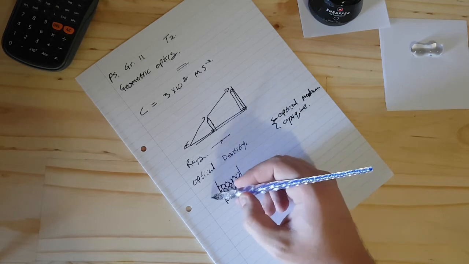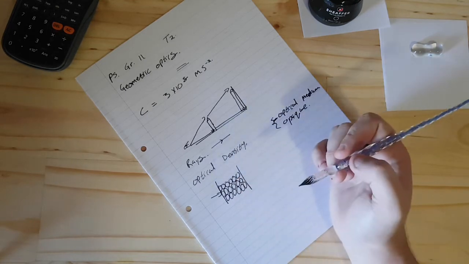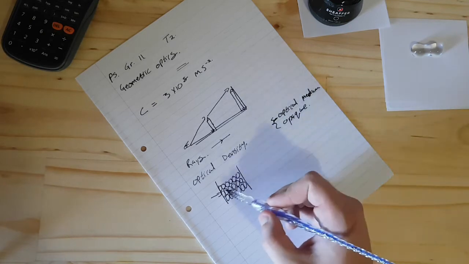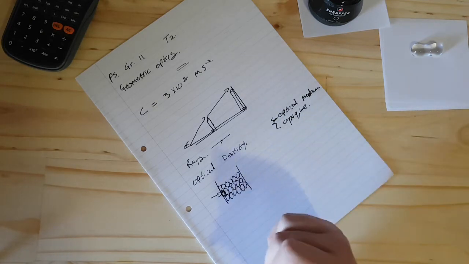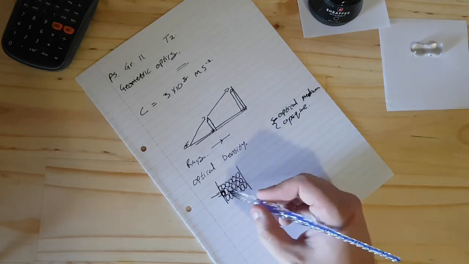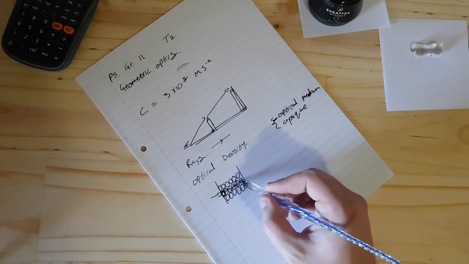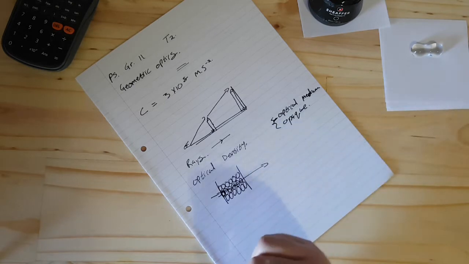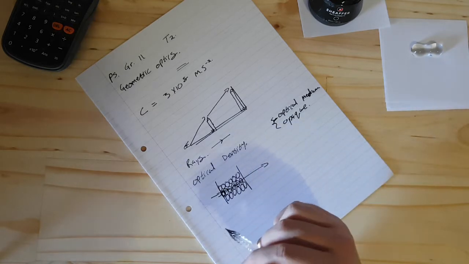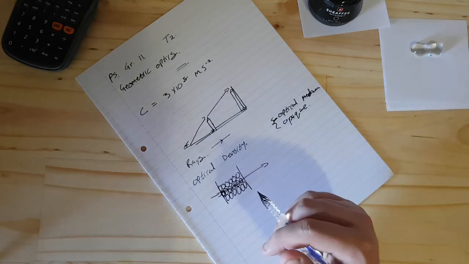What happens when the light ray hits this optical medium? It energizes a particle. This particle carries the energy to the next one, and the next one, and so on until it exits the glass block.